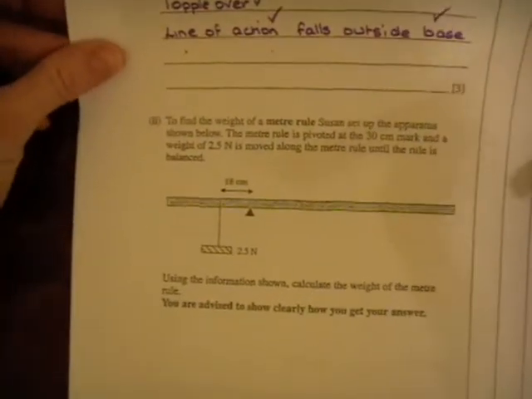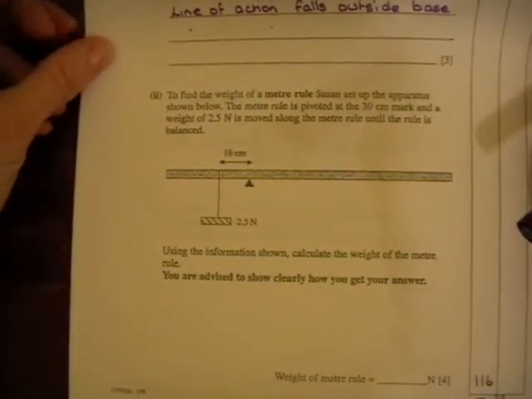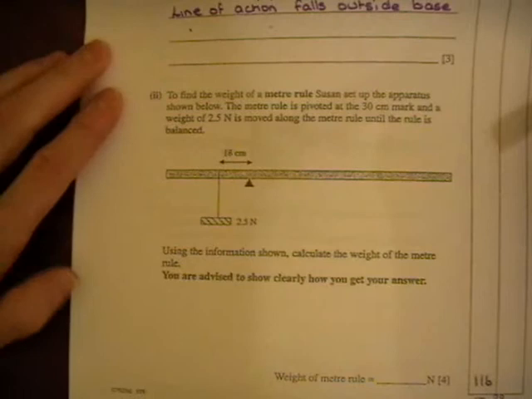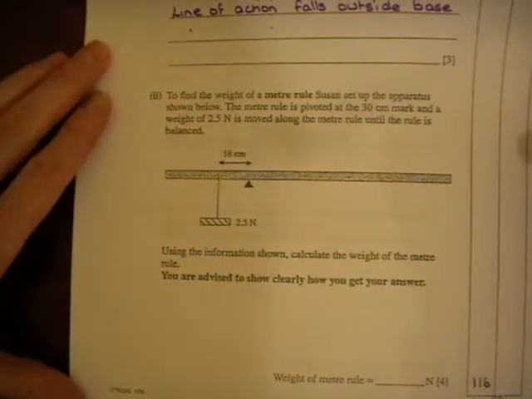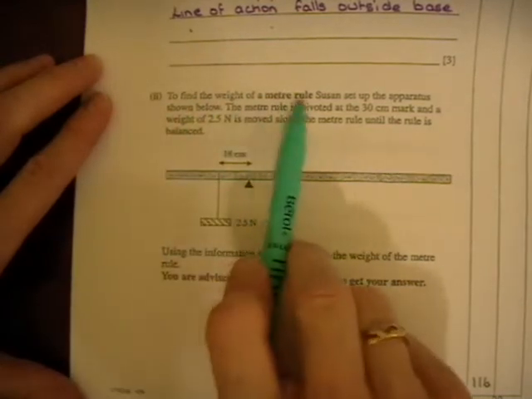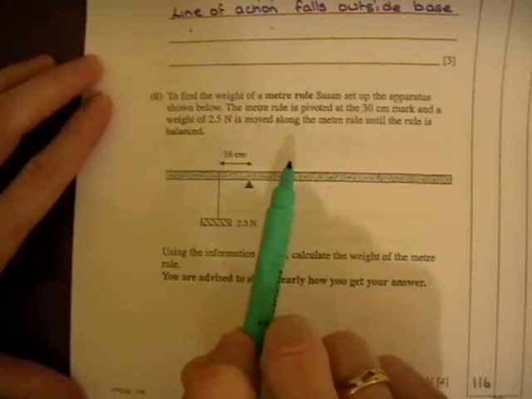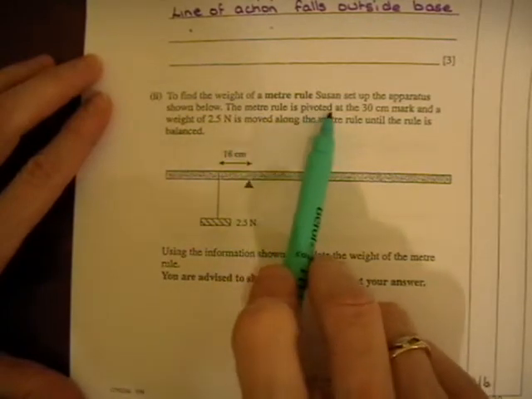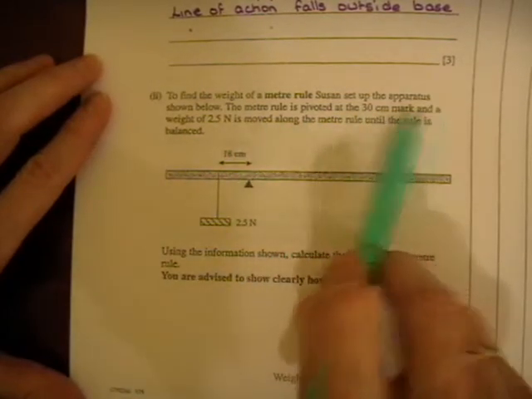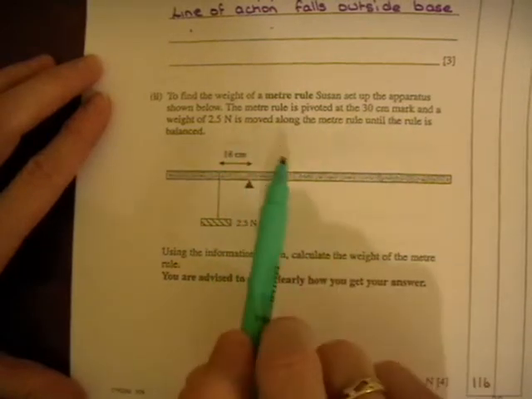Right, B part 2. This is probably one of the most difficult questions that pupils find, and very few pupils will actually pick up the full marks for this kind of question. It says to find the weight of a metre ruler or metre rule. Susan set up the apparatus shown below. The metre rule is pivoted at the 30 centimetre mark, and a weight of 2.5 newtons is moved along the metre rule until the ruler is balanced.